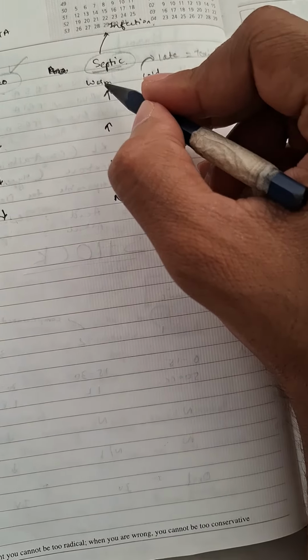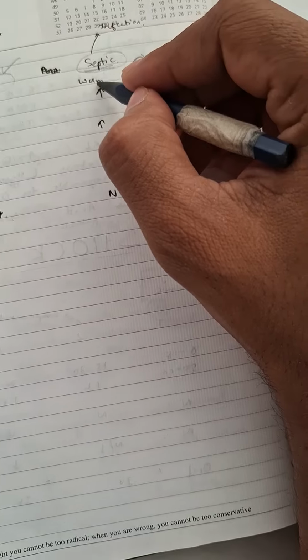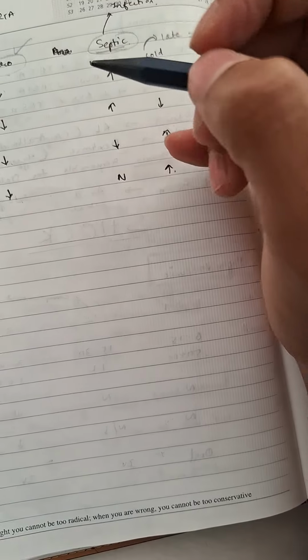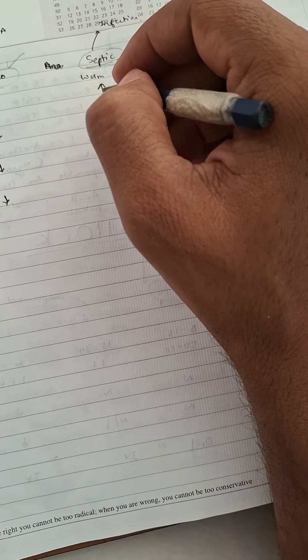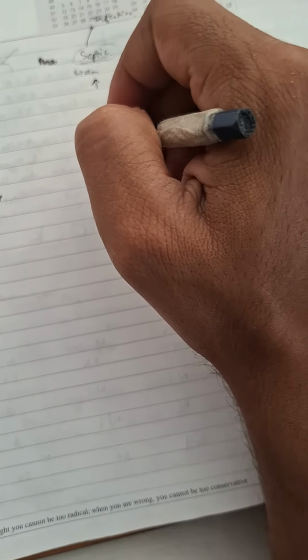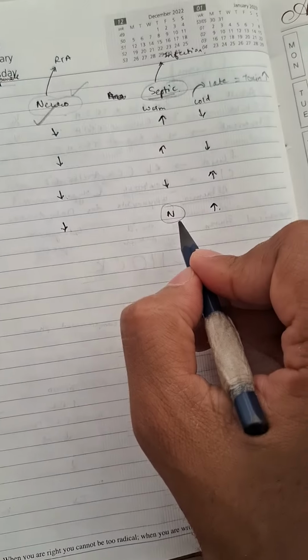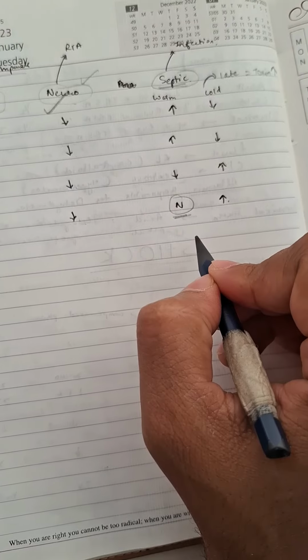Now comes the septic. Septic is divided into two, warm and cold. In warm there is a lot of infection, so cardiac output will increase, BP will increase, the resistance will decrease, and JVP is normal. So there will be no changes in JVP.